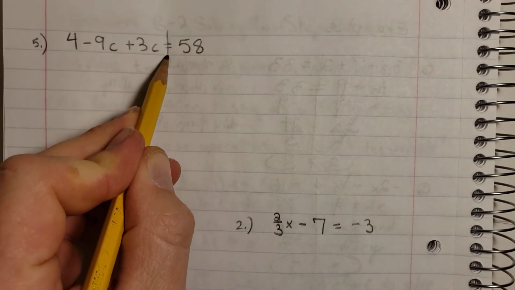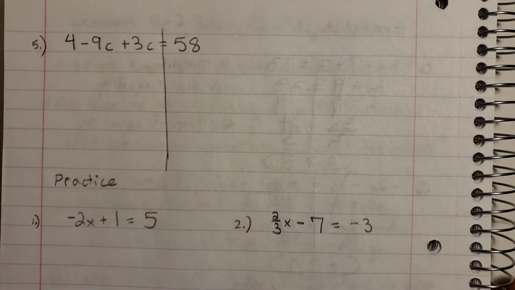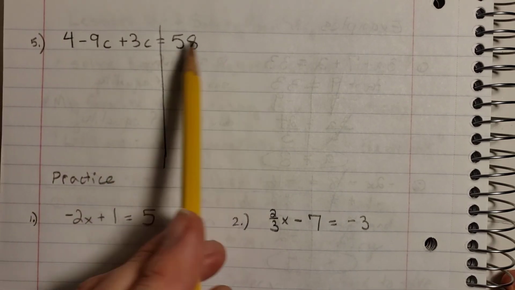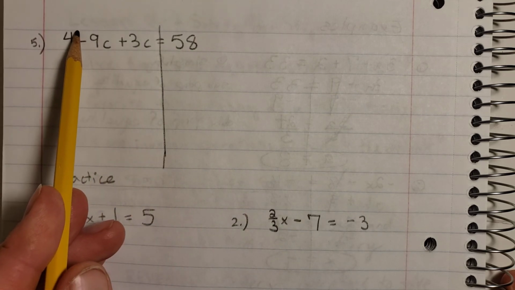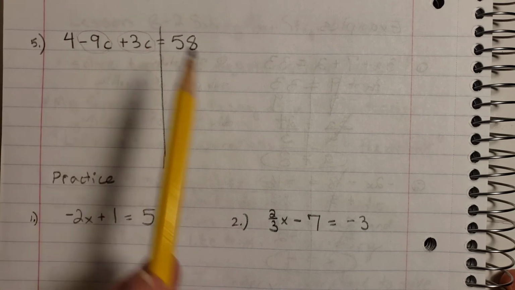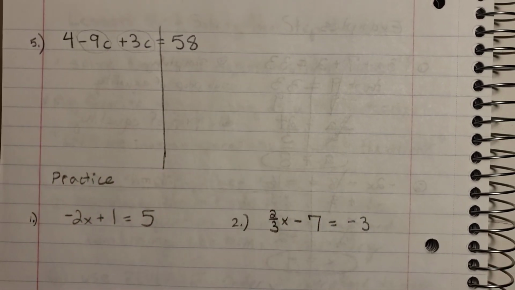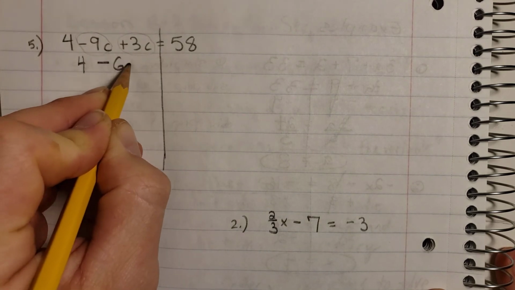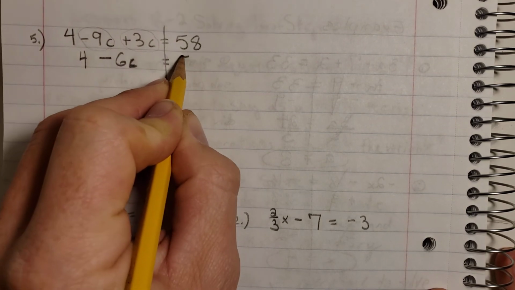Now, I wanted to do one more with simplifying. One more that had simplifying right off the bat. If you look at the left side and the right side's all simplified. It's just down to one number. But this side has some terms that we can combine. It has a minus 9c, and it has a plus 3c. If I subtract 9, then add 3, what's kind of the net result? The net result would be minus 6c. We combine those, bring down the 58.